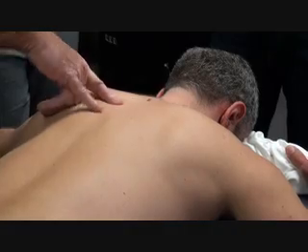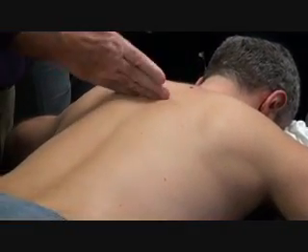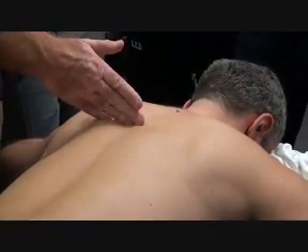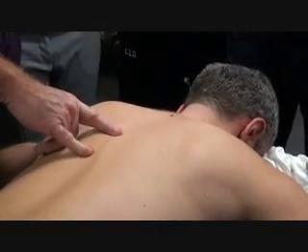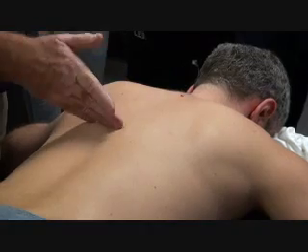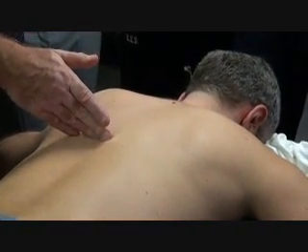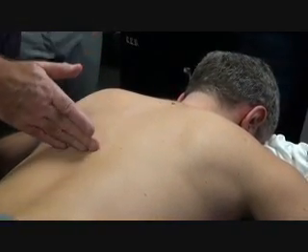The next three down, they're a bit more oblique, so they're level with the disc between their vertebra and the one below it. The next group of threes are a lot more oblique, so they're level with the vertebra below their level. So the spinous process of T7 is level with the vertebral body of T8.